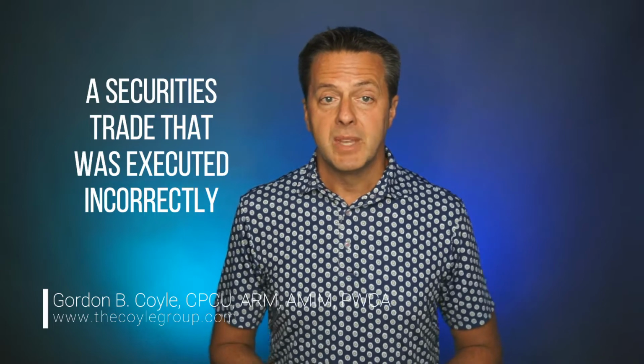A trade error is broadly described as a securities trade that was executed incorrectly by the insured professional. It could be triggered by purchasing or selling a security other than what was specified by written order, or executing the wrong quantity of shares or dollar amounts, or trading on the opposite side of the market than what was ordered.